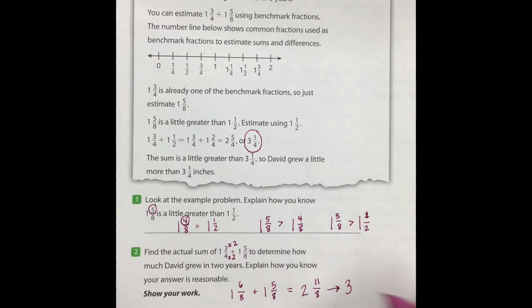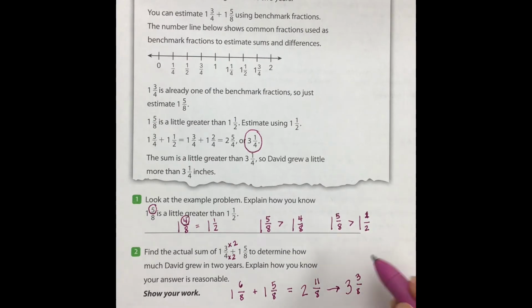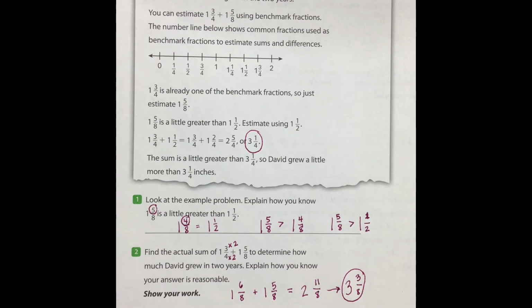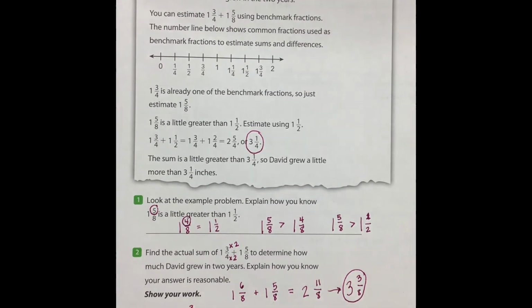And it's going to give me 3. And I'm going to ask myself, how many more do I have left over? When I take an 8 out of 8, I still have 3 left over. So my answer is 3 3/8. So 3 3/8 inches is my solution.